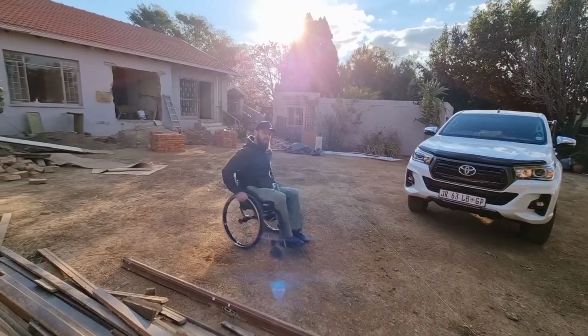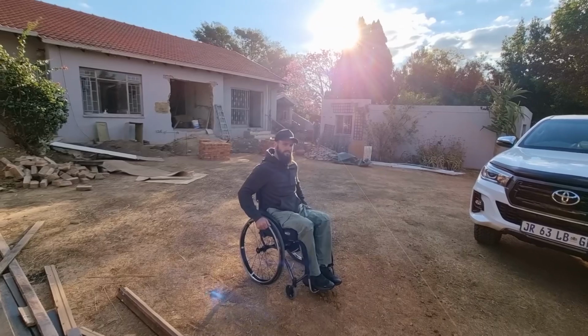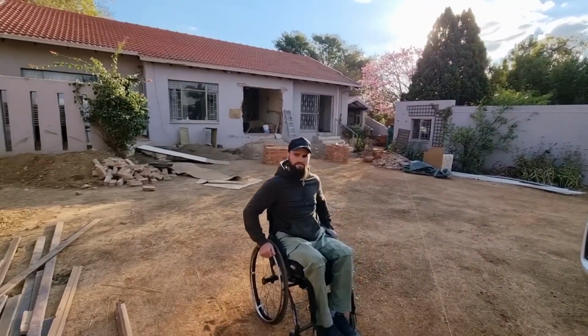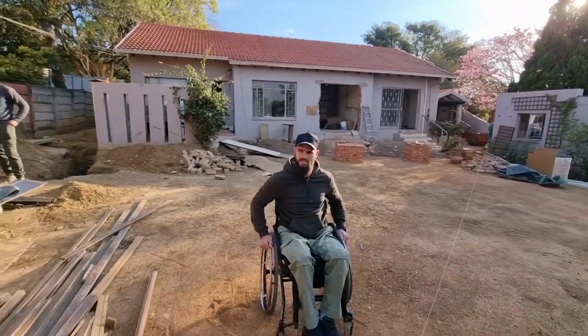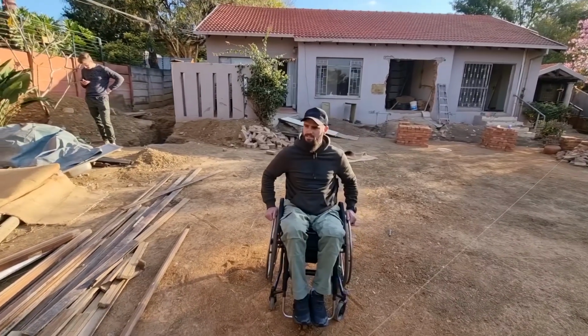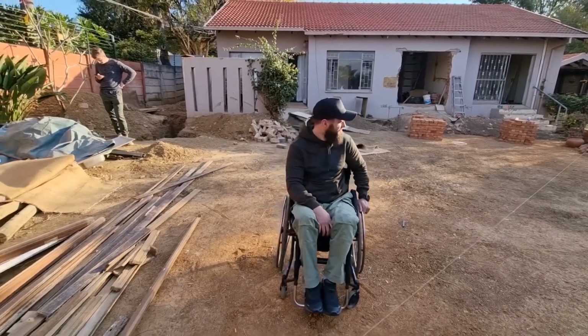Now we must maybe get a better way to dig this trench, because we don't want to have laborers digging for 4 days or what. I think we'll just get a small TLB to dig this line.